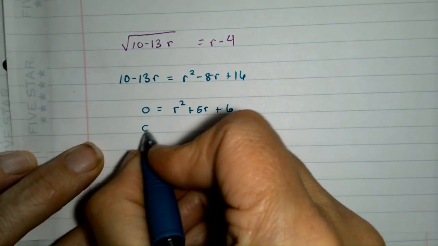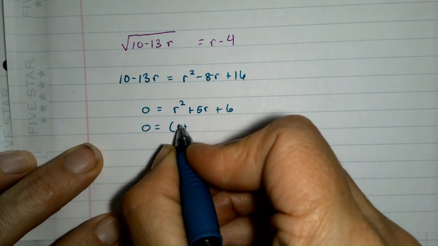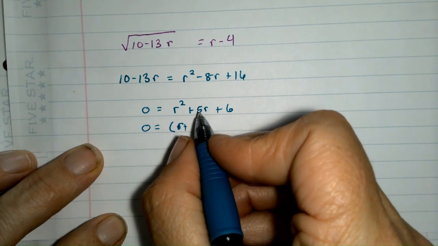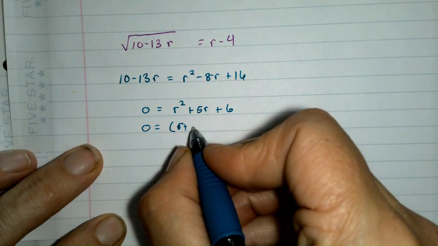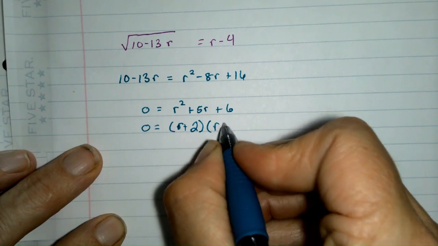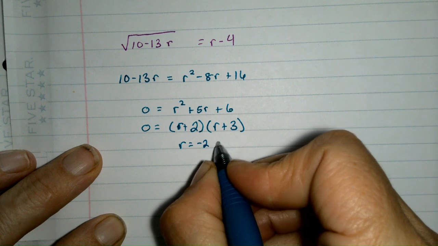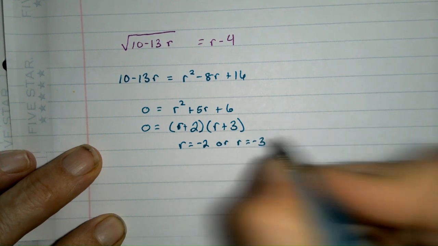And then I'm going to factor. I always find that students make the most mistakes with a 5 for the linear coefficient and a 6 for the constant. This one's going to be r plus 2 and r plus 3. So r is either going to equal -2 or r is going to equal -3.